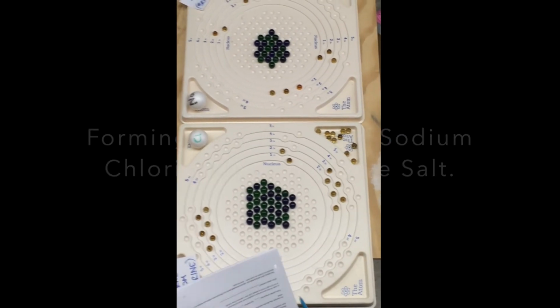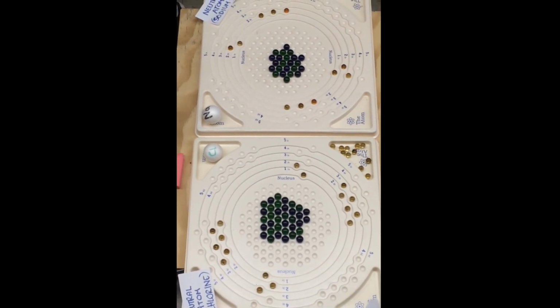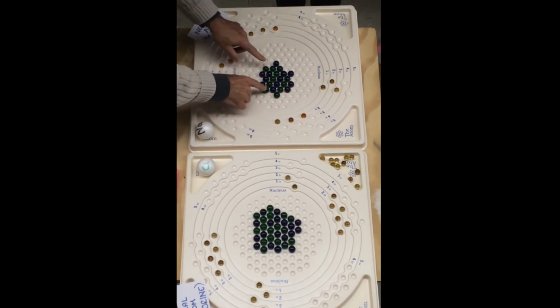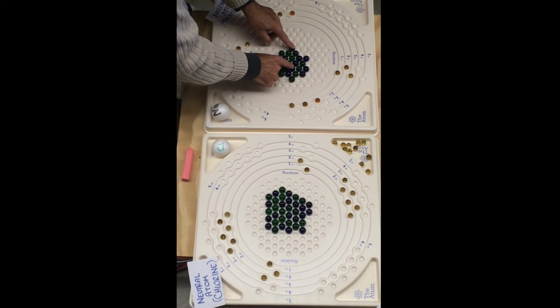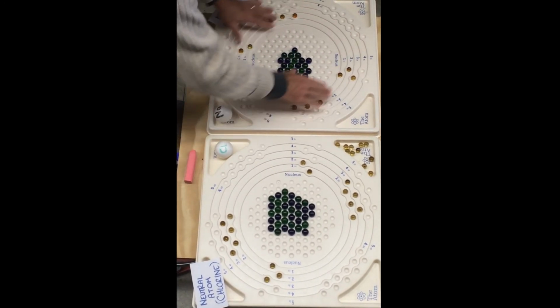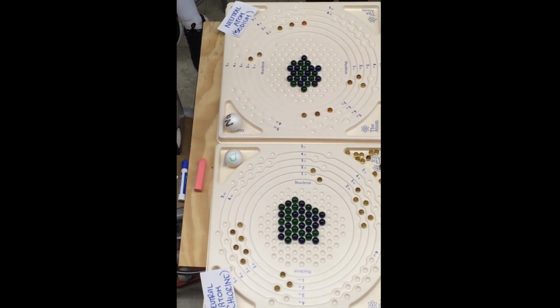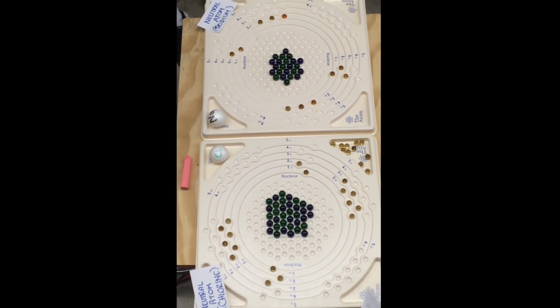We did this on Friday, all right? And we're using the marbles to represent the parts of the atom, the particles in the atom. The green ones are the protons, the blue ones are the neutrons, and the yellow ones here are the electrons. This is the nucleus, these are the electrons. Okay, all right? Tell me about a sodium atom.